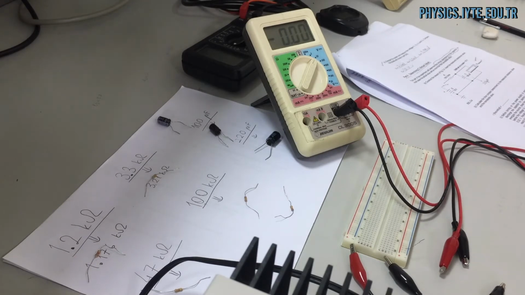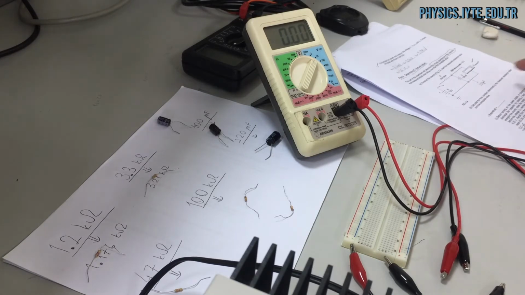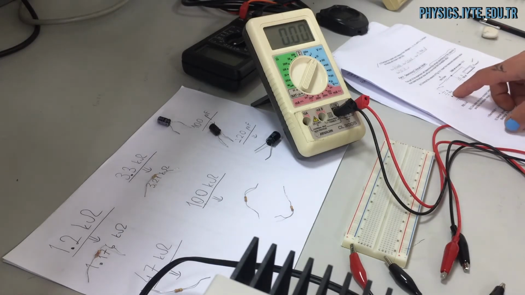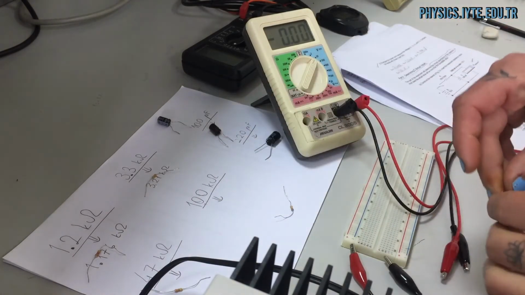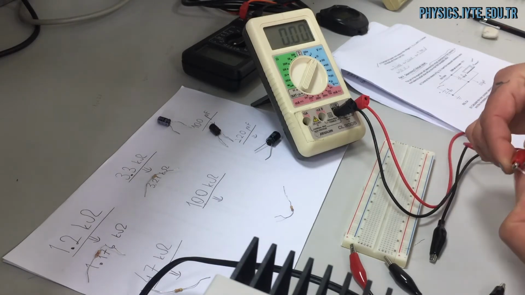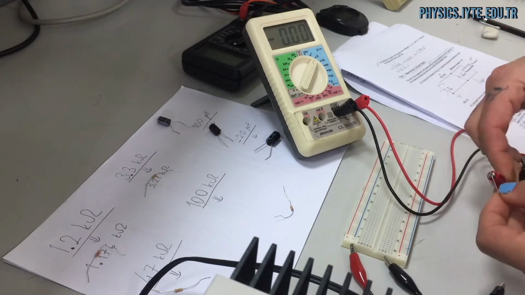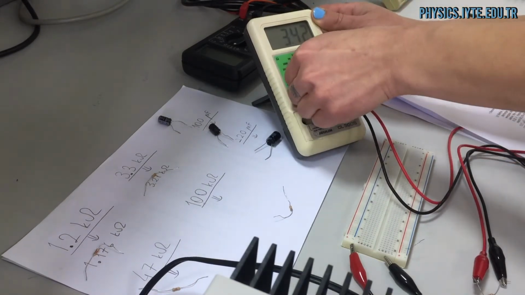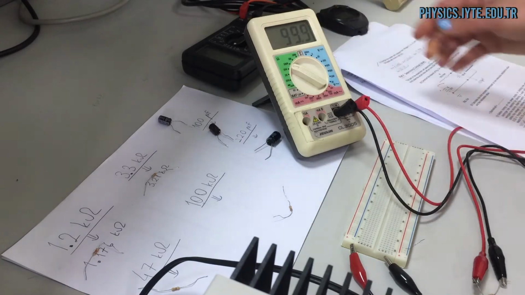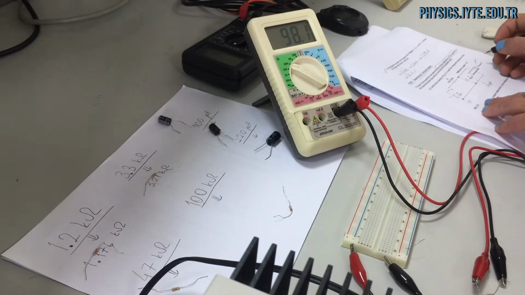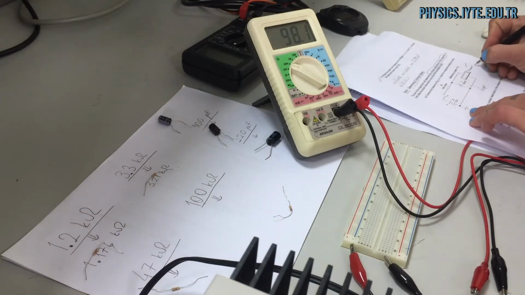In part 4, the actual capacitance of the capacitor will be determined. To do that, we will use a 10 volt DC power supply and a 100 kilo ohm resistor. Firstly, we can measure the actual value of the resistor, and we can note that value as 98.1 kilo ohms.